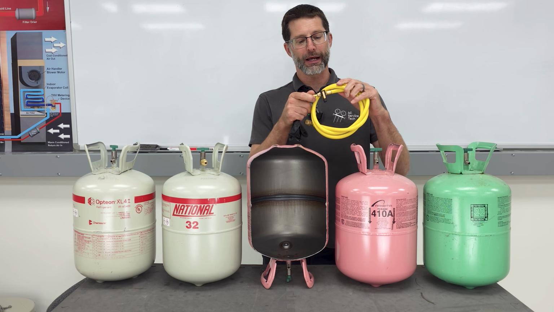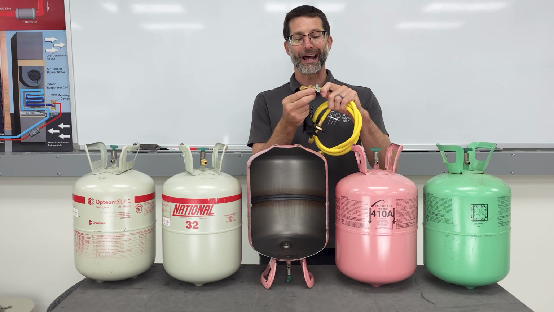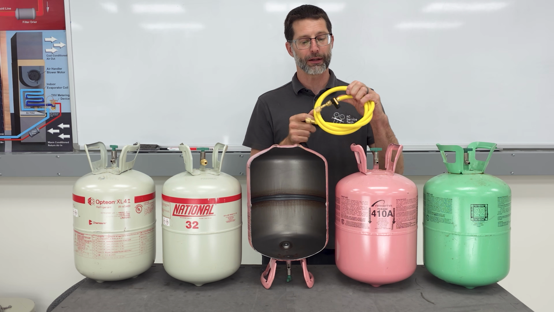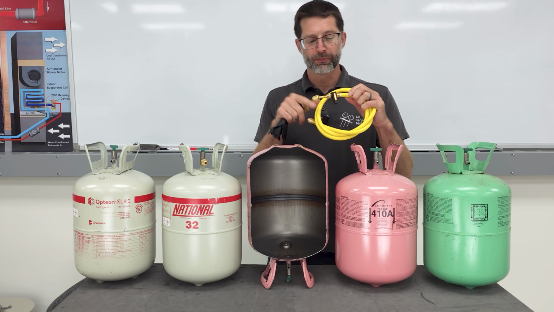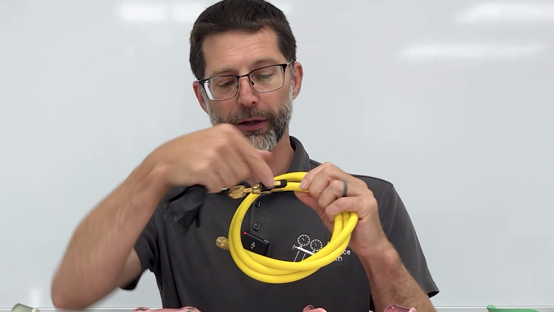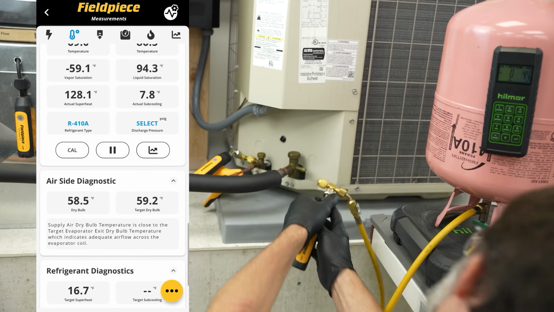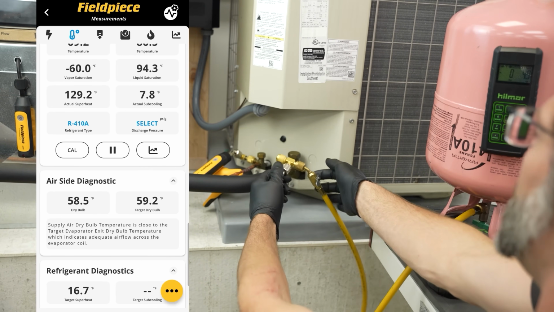So I highly recommend having these manual low loss valves built onto the hoses. You can add them like this onto the end of the hose, but I like them when they're built on. When you're getting ready to disconnect the hose from the port, basically you just turn this to the off position and then you would unscrew this. And you just make sure that you have your gloves on in order to protect yourself.